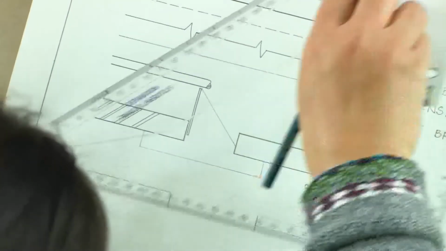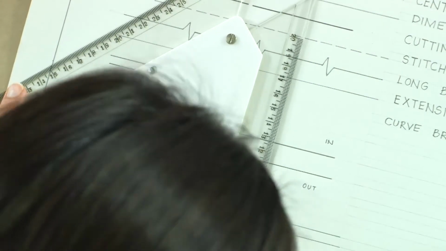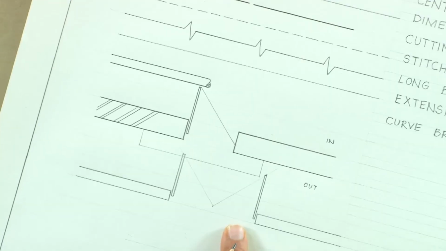Again, there could be a curve, a quarter of the circle can be used here, or it could be a 45-degree line. So this is the representation for a double door.